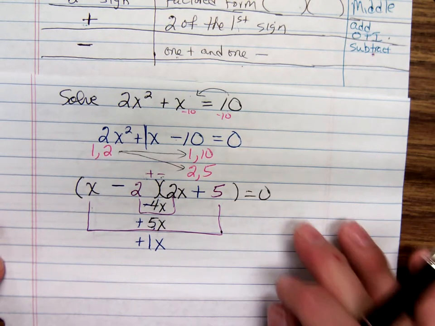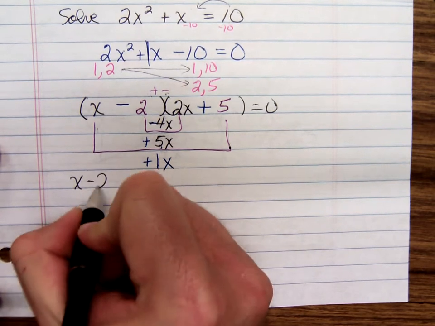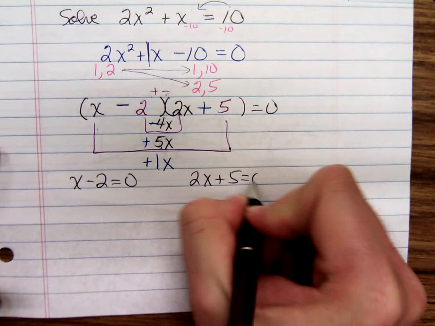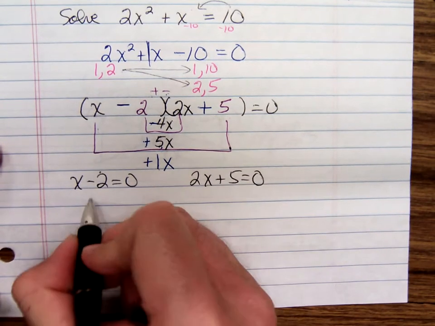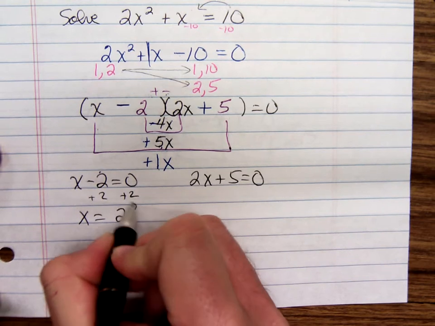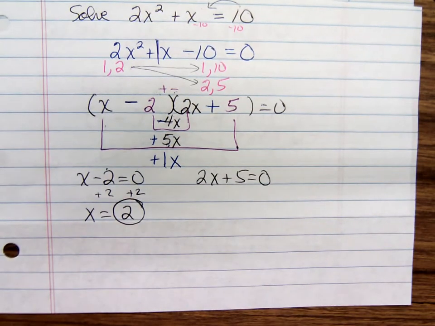And once we have it factored, set each one of these factors to 0. So I'll add 2 to both sides to get x equals 2. With MyMathLab, you'll be typing in these numbers: 2, comma.